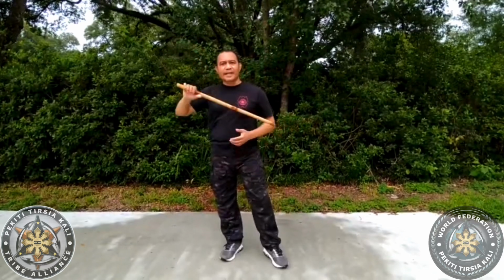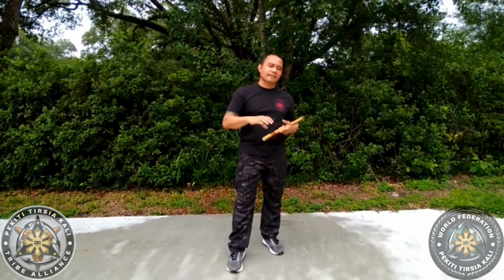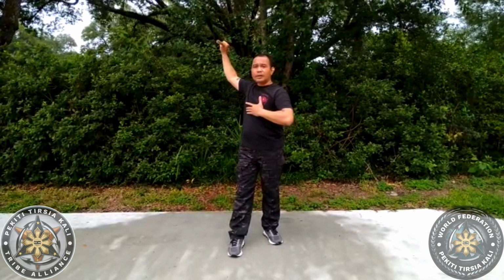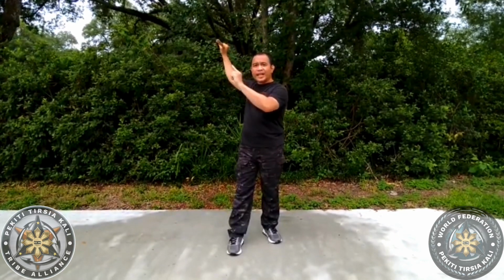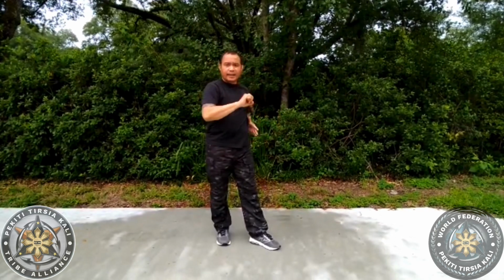Bridging the slash allows you to do a thrust, which is to connect the dots. So after the slash, now I'm here. I am ready to deliver a thrust right into the carotid.